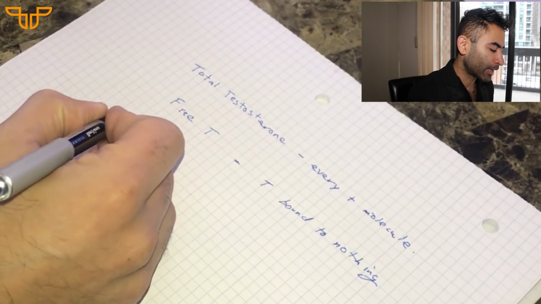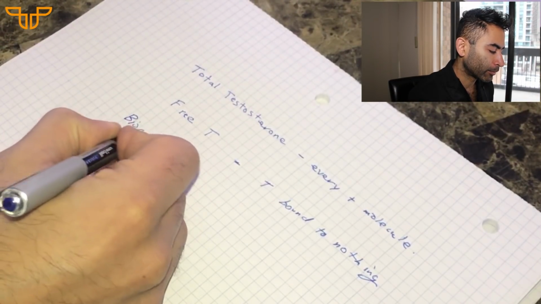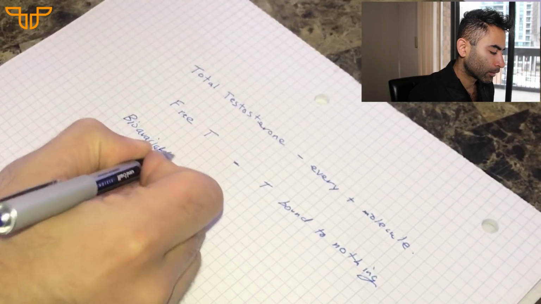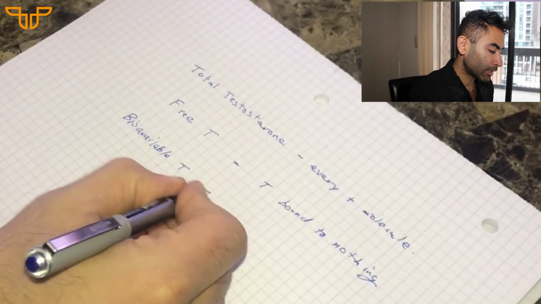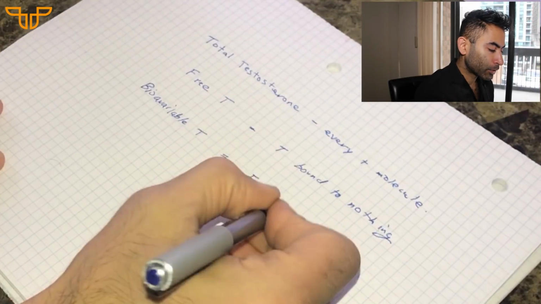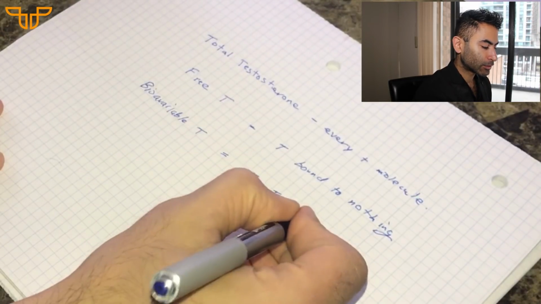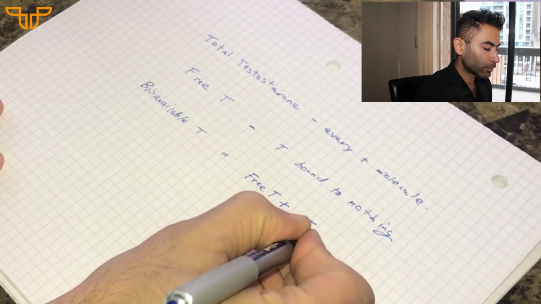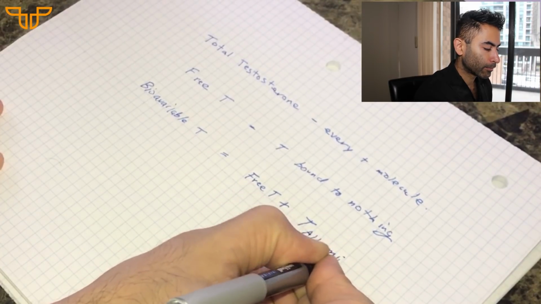Now, there's something known as bioavailable testosterone, which is free testosterone plus the testosterone that is bound to albumin. Why? See, there's something known as affinity. Albumin has a very weak affinity to testosterone, whereas SHBG has a very strong affinity to testosterone.